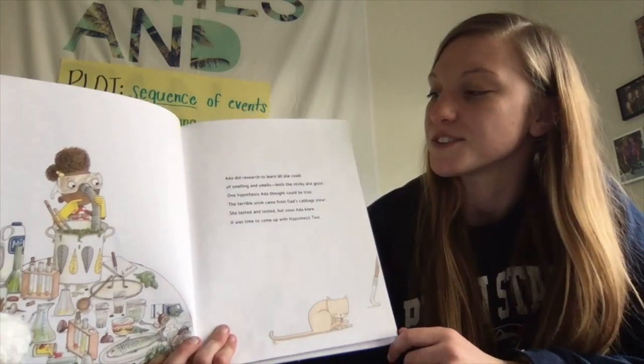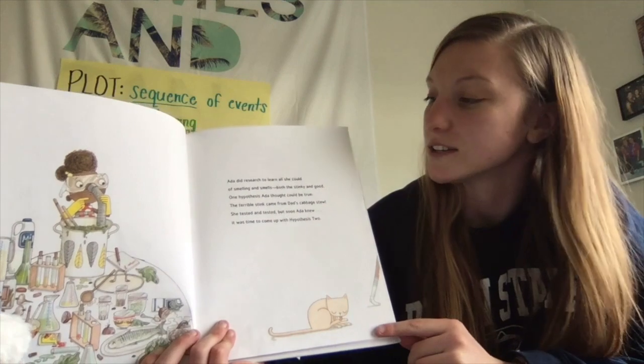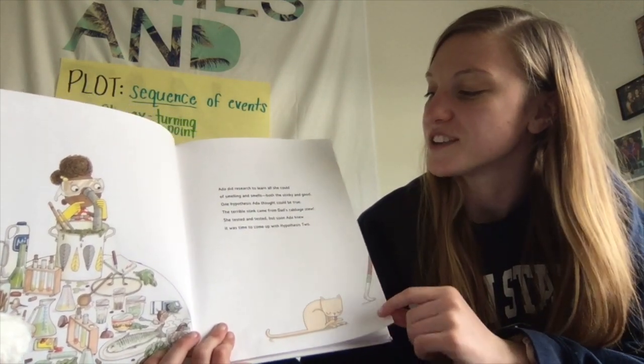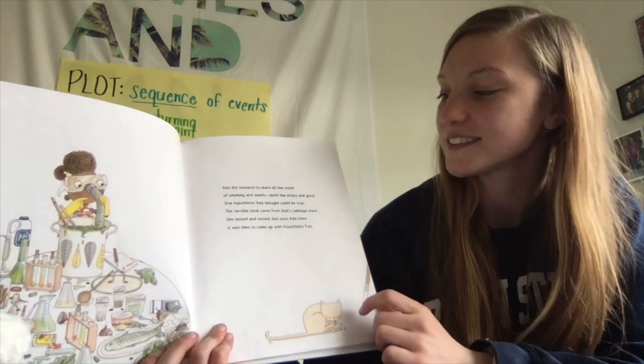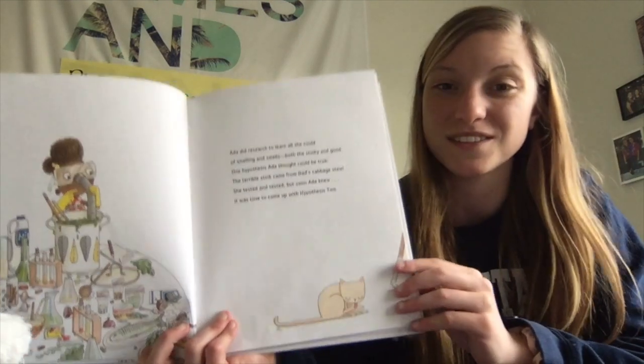Ada did research to learn all she could of smelling and smells, both the stinky and good. One hypothesis Ada thought could be true. The terrible stink came from Dad's cabbage stew. She tested and tested, but soon Ada knew it was time to come up with hypothesis too.